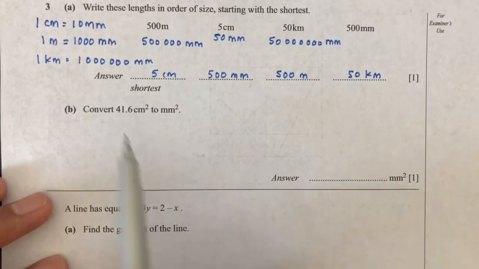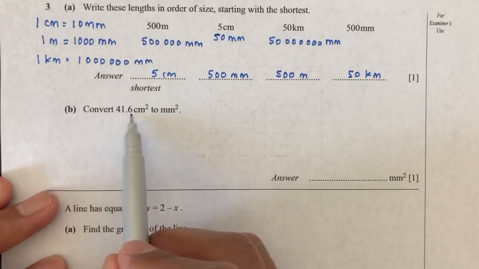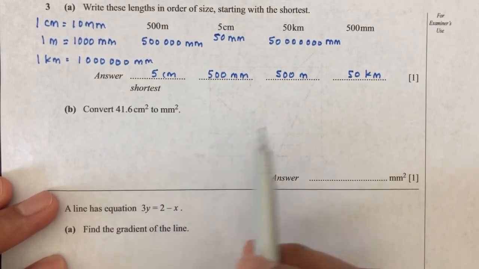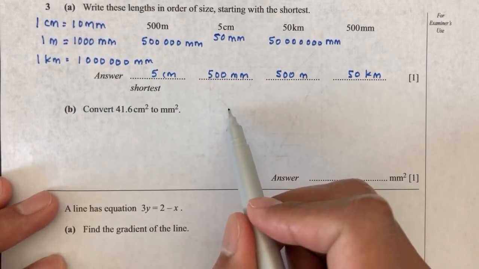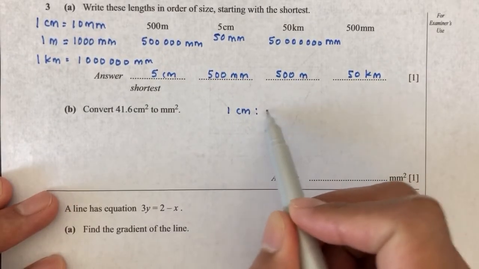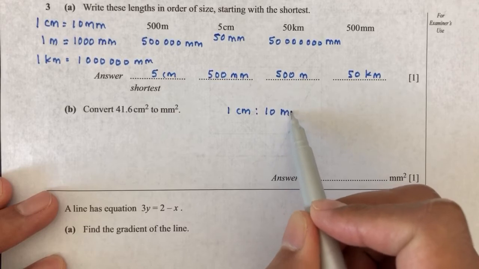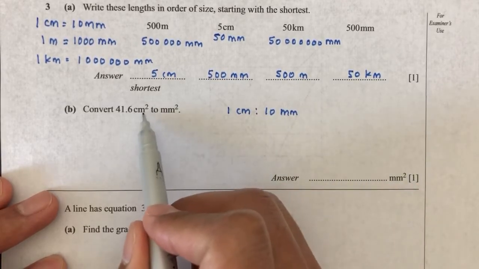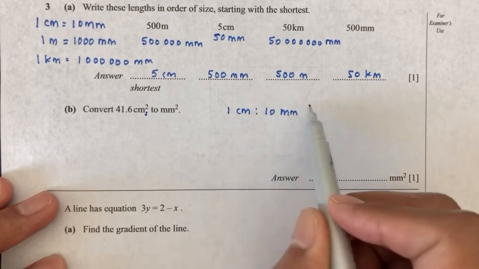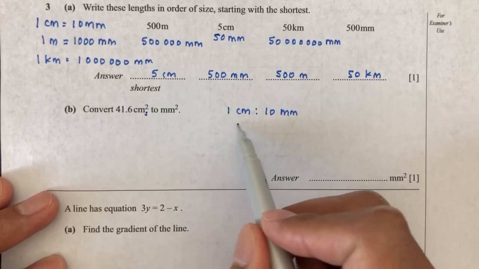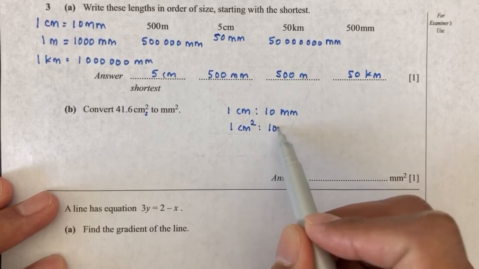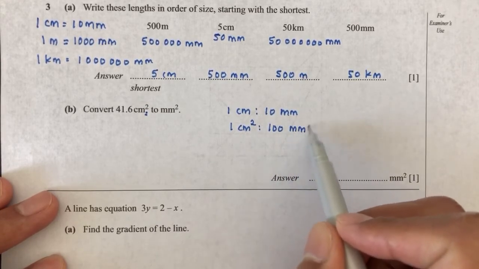Now for part B, convert 41.6 centimeters squared to millimeters squared. What do we know? We know that 1 centimeter is 10 millimeters. Now let's square both sides, because the units here are squared. If we square both sides, 1 squared becomes 100 millimeters squared.